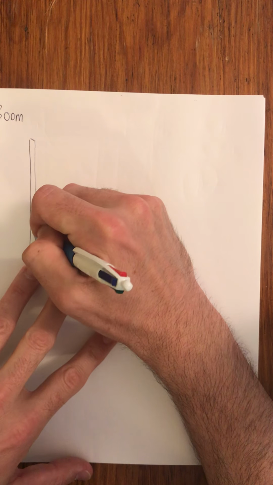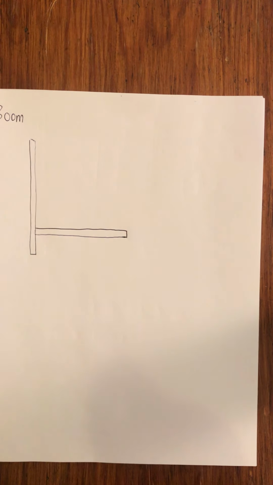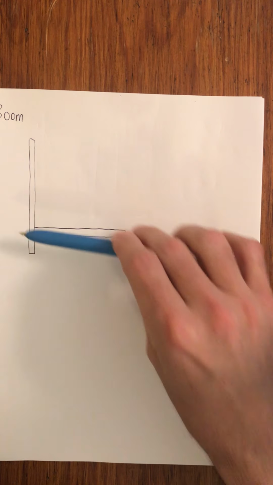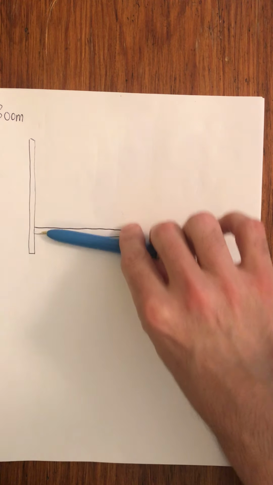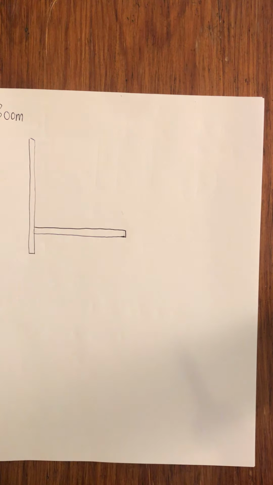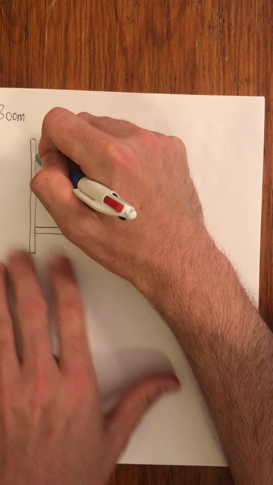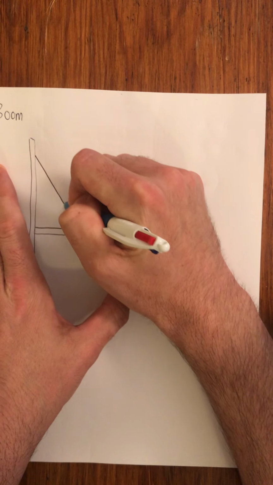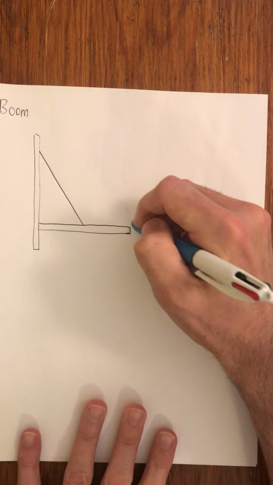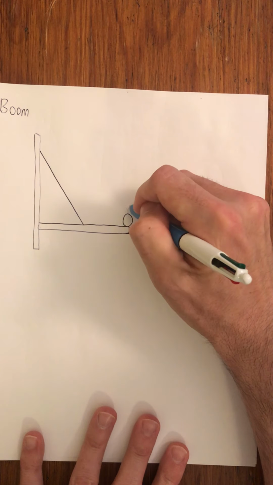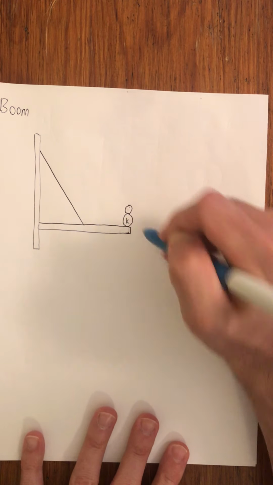And there's some sort of device here that's holding that in place. Usually it's a lock and pin hinge, something that allows the beam or the boom to pivot in this direction. And let's say that there's a wire that's holding that in place. And there's a kid sitting on the end of the boom, because why not? So there's a kid, right?